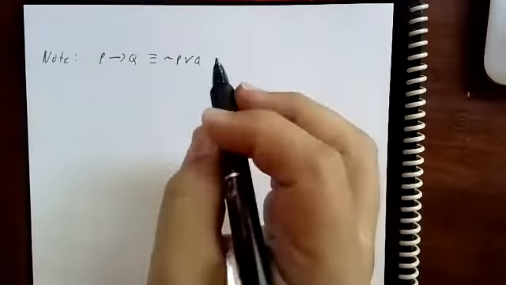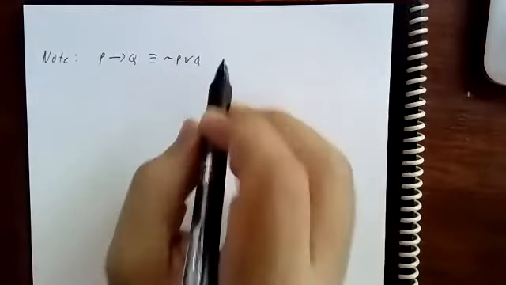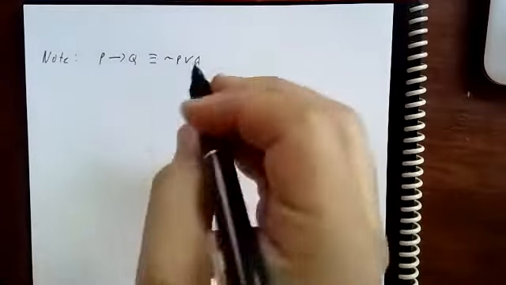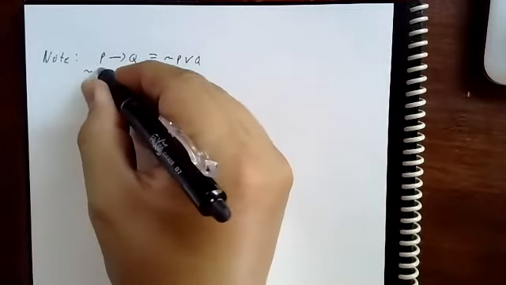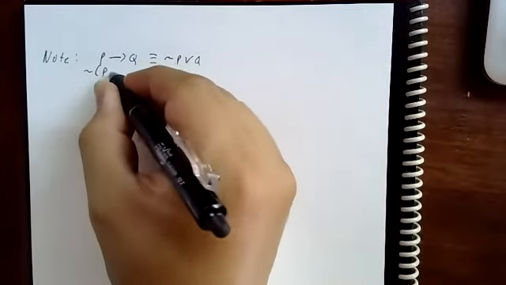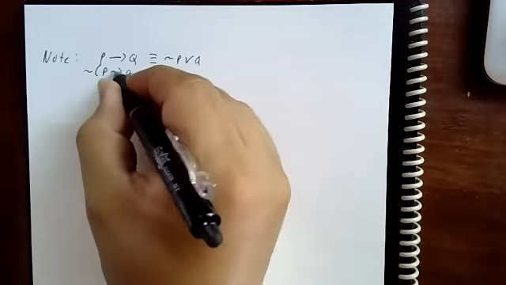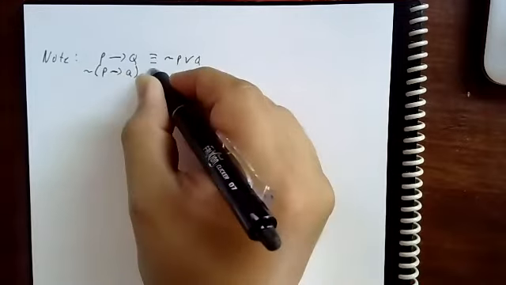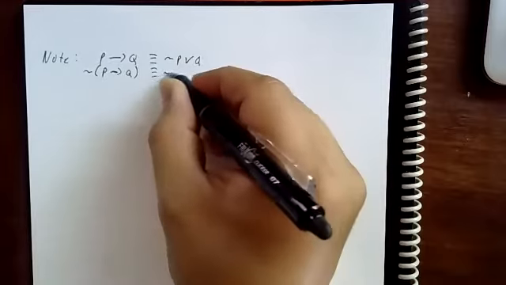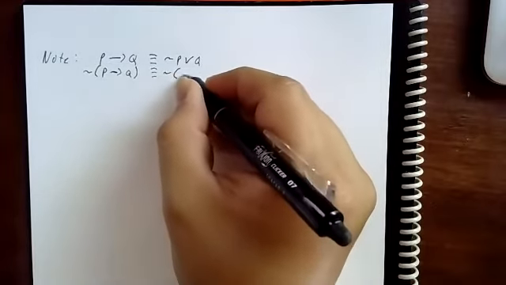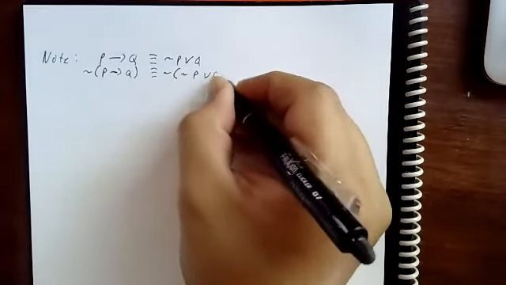This will also be very helpful when we need to do the negation. If you were to negate the conditional statement and you're like, well, how do I negate the arrow? Well, I can use the negation of this instead, because this is something we've done before, right?